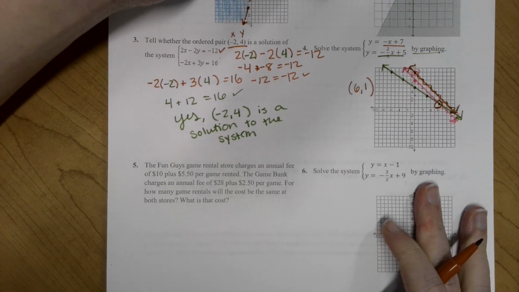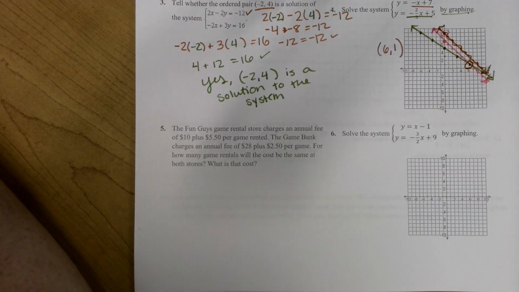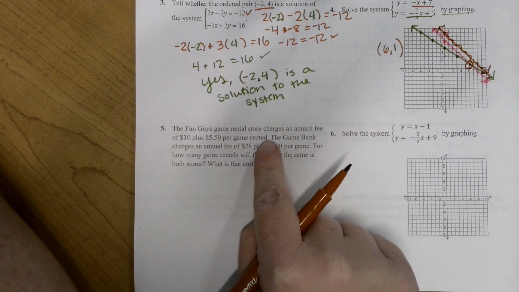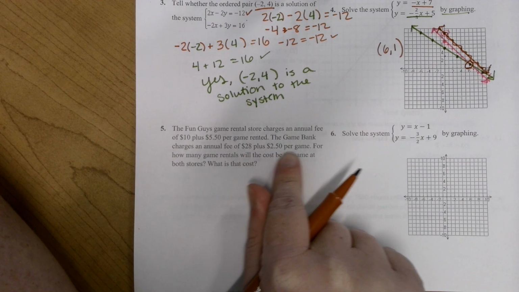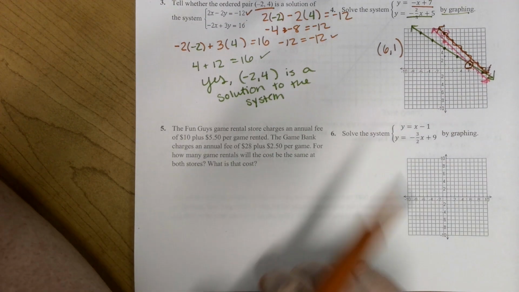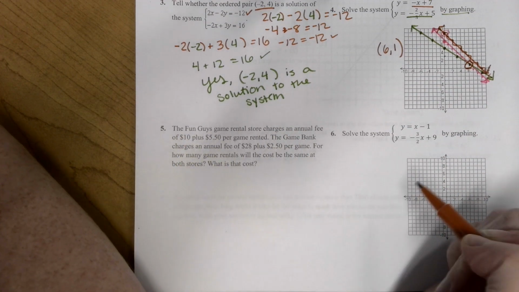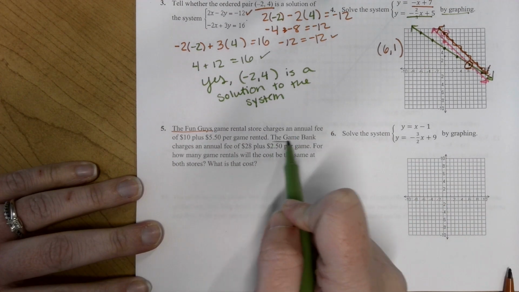The Fun Guys game rental store charges an annual fee of $10 plus $5.50 per game rented. For how many game rentals? Oh, wait, no, I'm reading this wrong. Okay, all right. The game bank charges an annual fee of $28 plus $2.50 per game. For how many game rentals will the cost be the same at both stores? And what is that cost? So we have two different companies. We have the Fun Guys and the Game Bank.